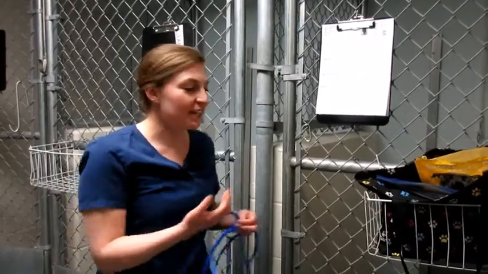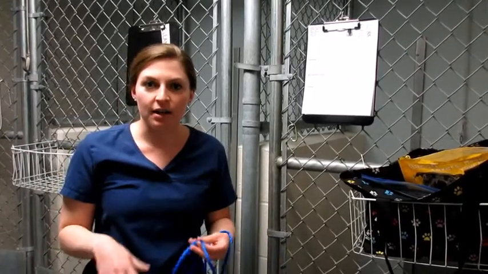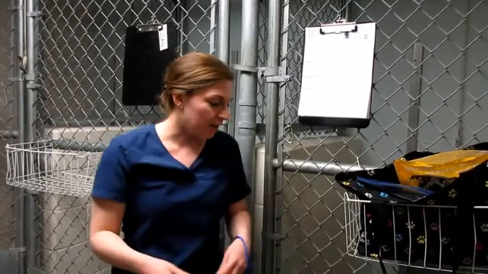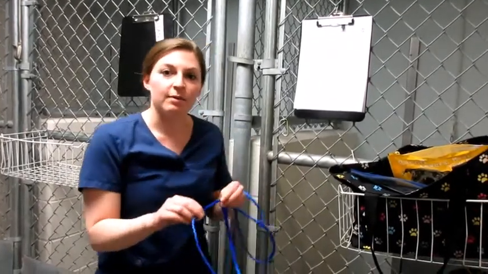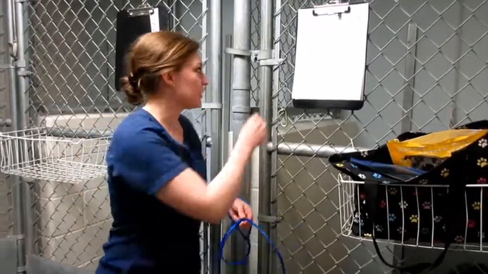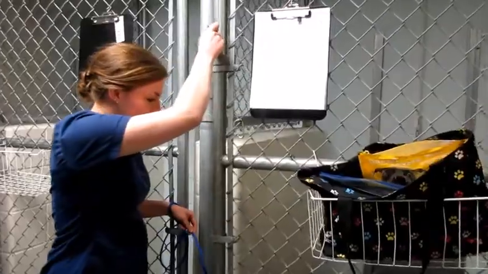To take a patient in and out of its kennel, you want to make sure you're practicing low stress handling techniques, so you don't want to come at them directly at front. You can come at the side. You want to make sure their leash is around the neck before they're out, so you have control of your patient. So to demonstrate, this is Miss Lexi.